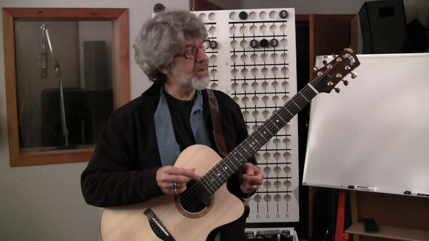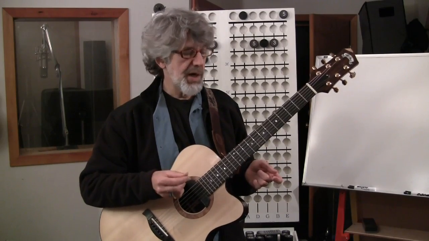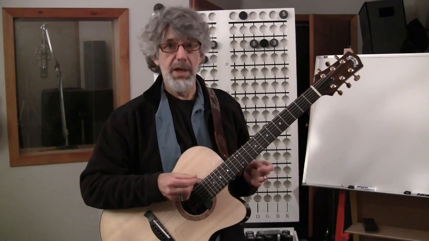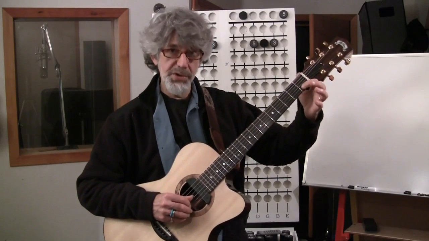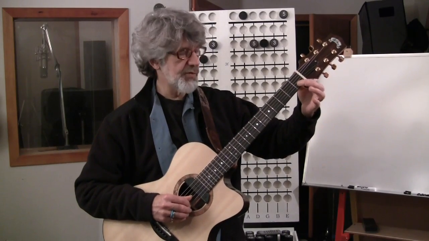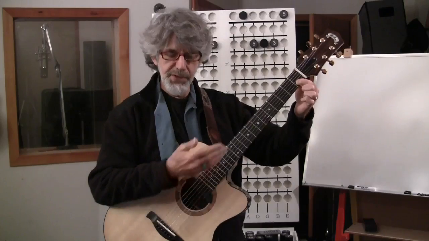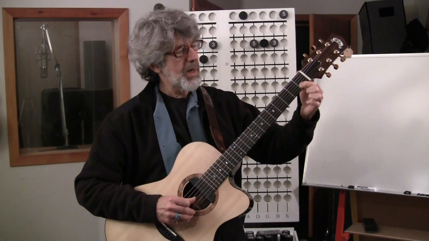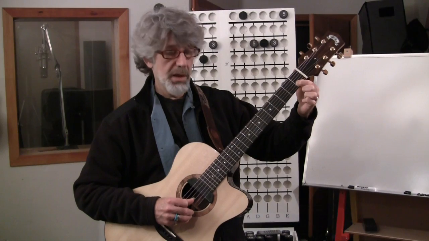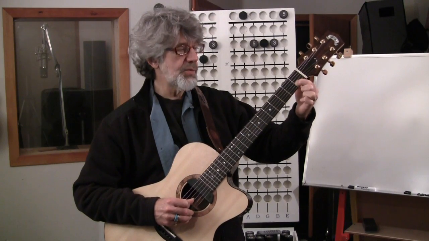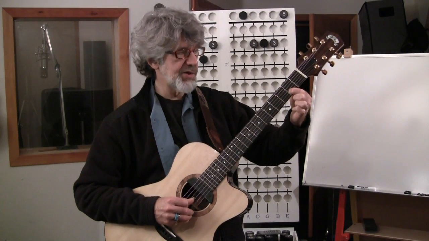Now, there are only 2 different intervals that make up the major scale, and the 2 different kinds are half steps and whole steps. The half step interval, here's a C note. I'm going to start from C right here at the 1st fret because we're going to build this scale on 1 string. A half step is just the distance from 1 fret on 1 string to the next fret higher in pitch on that same string.